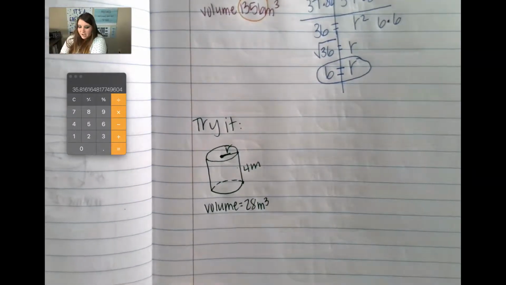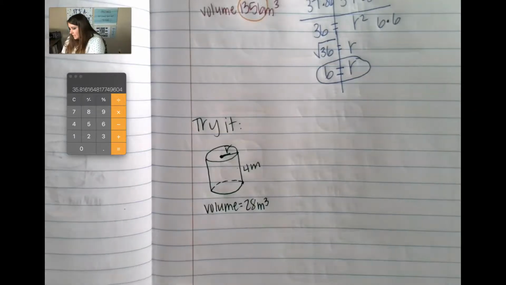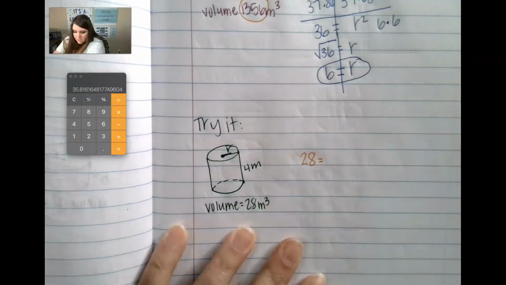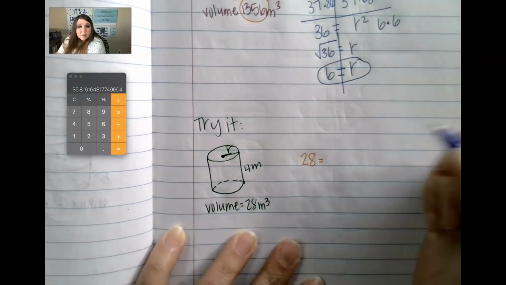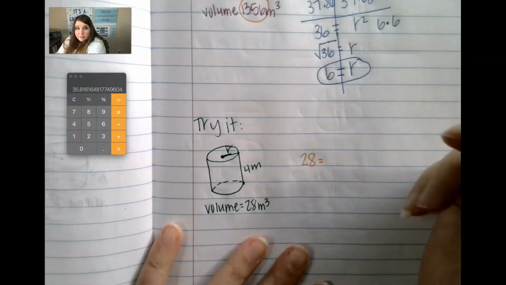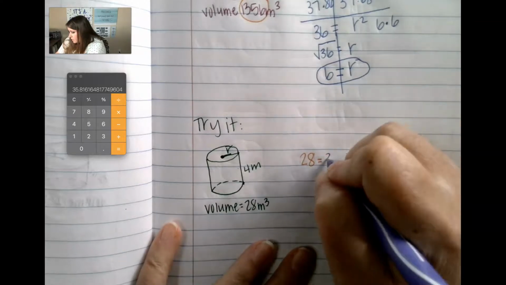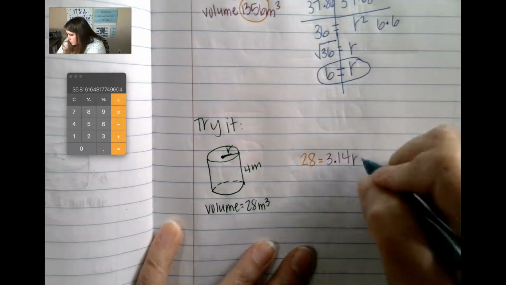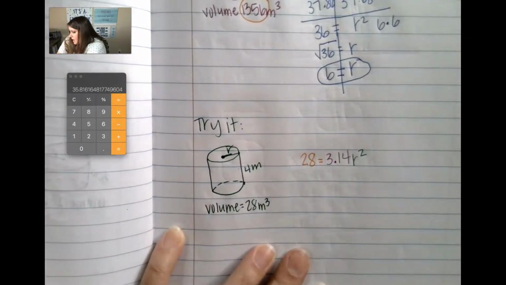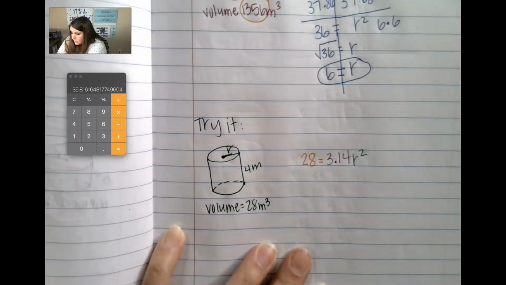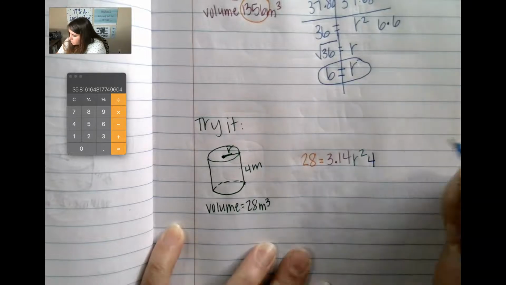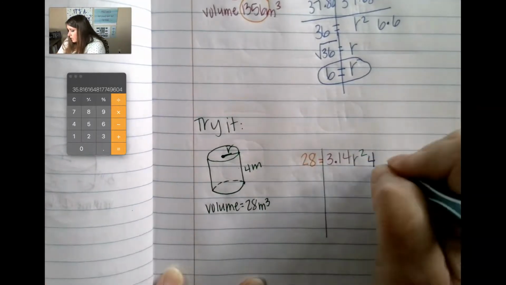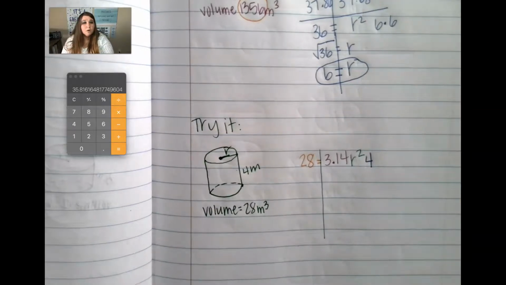All right, solve for r. Be a pirate. Okay, let's go ahead and plug in the things that we know. So volume is 28 times pi. Oh, remember to hit pause so you don't hear me solving, and then hit play when you're ready. 3.14. We have r squared, which is what we are looking for, and a height of 4. All right, we need to solve for the r. We're going to combine 3.14 and 4.